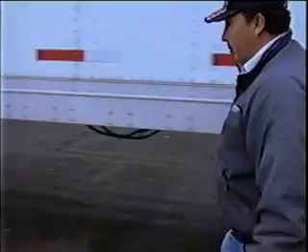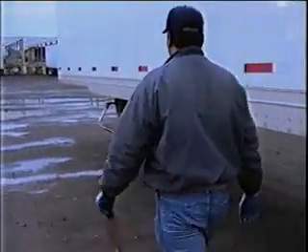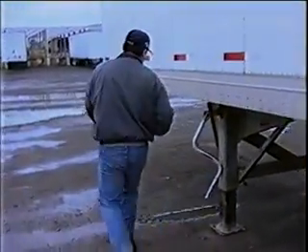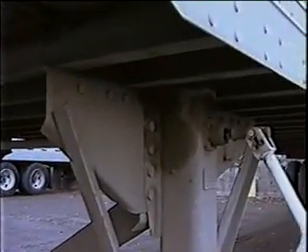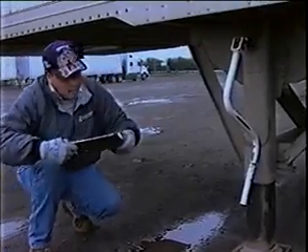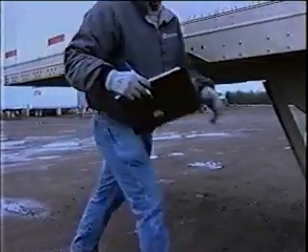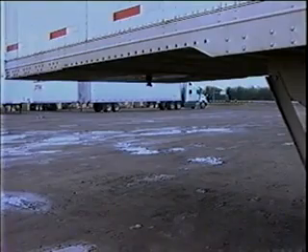If the tractor is not attached to the trailer you are loading, make sure the front of the trailer is properly supported. Is the landing gear in good shape and properly set? If you are unsure of the reliability of the landing gear, you should use a nose jack.